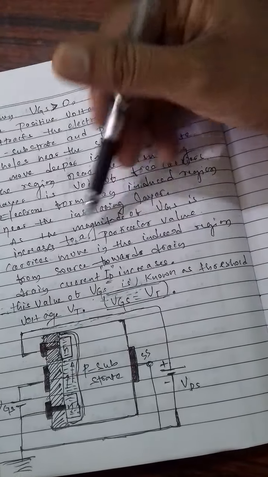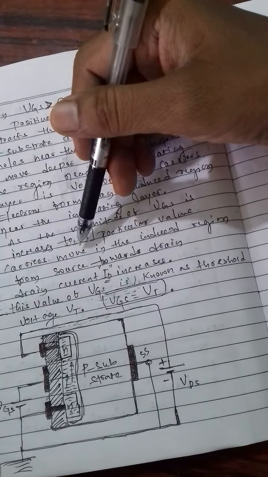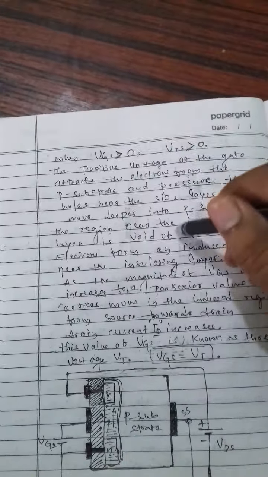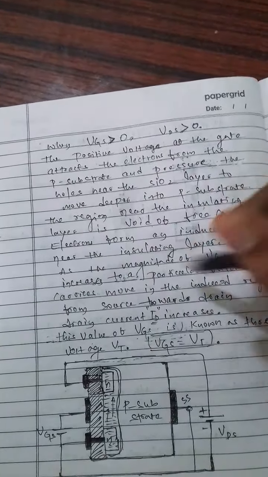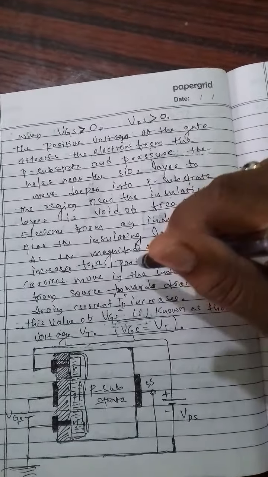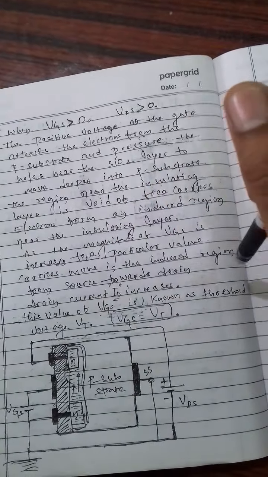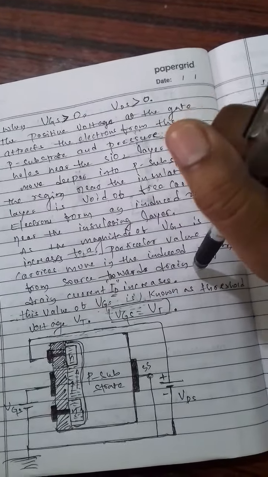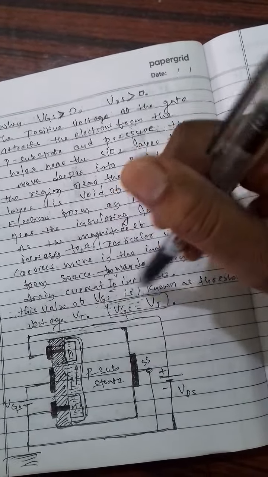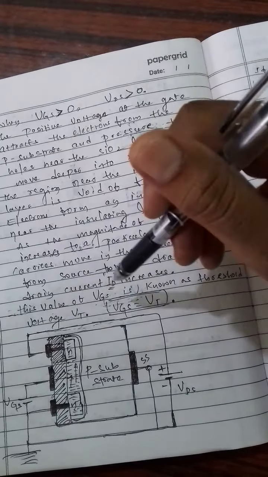As the magnitude of VGS increases to a particular value, carriers move in the induced region from source towards the drain. The drain current ID increases. This value of VGS is known as the threshold voltage VT.